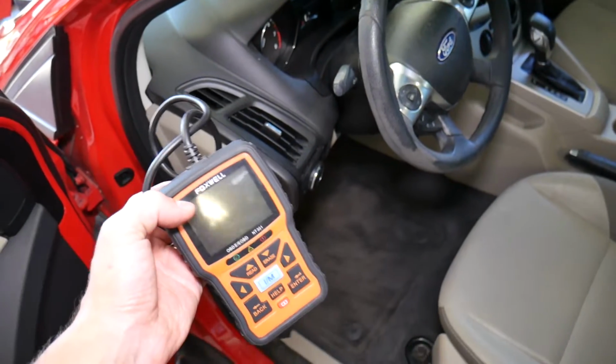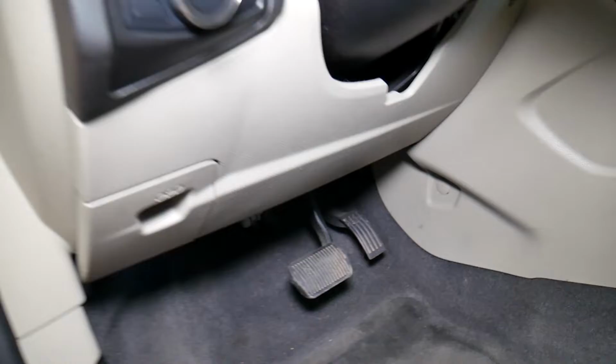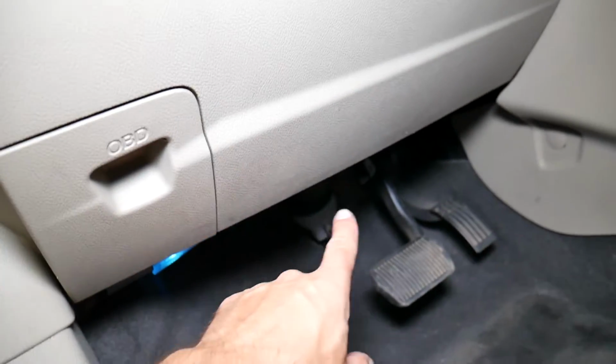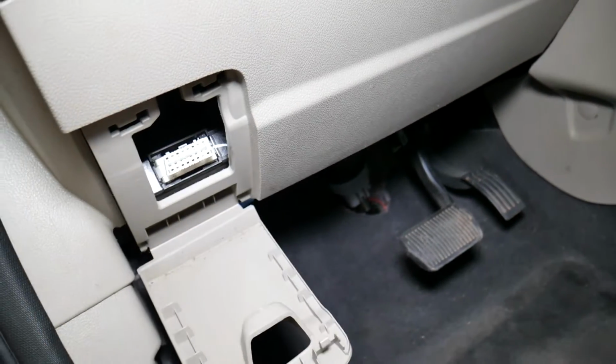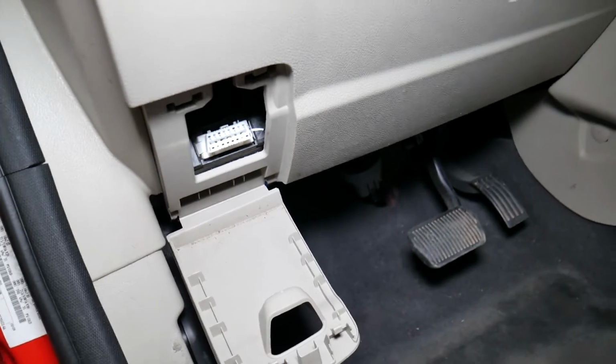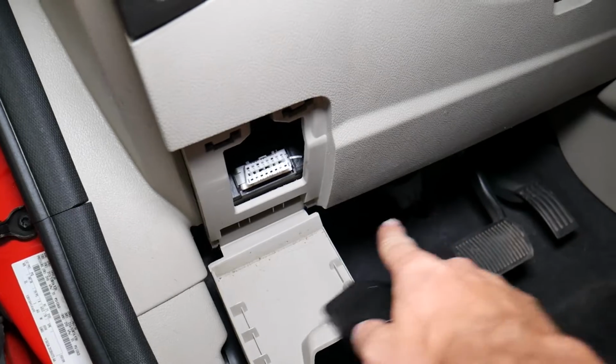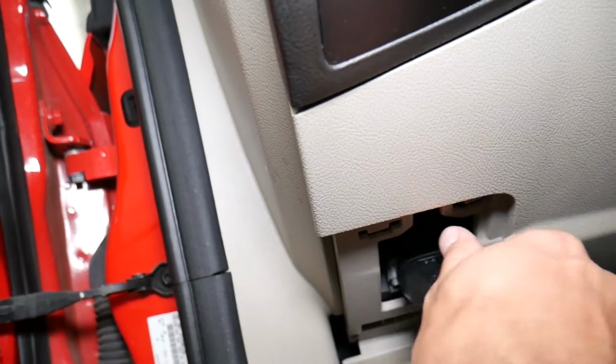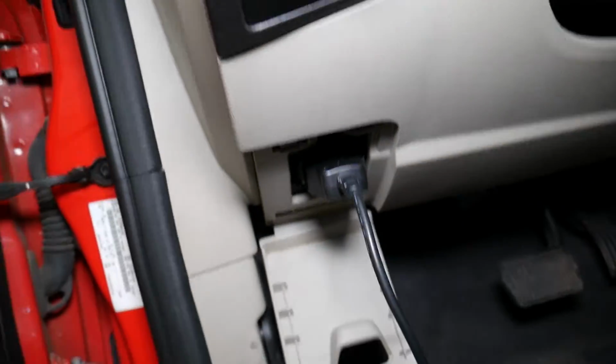Now I'm going to go inside. Usually under your steering wheel somewhere on your Ford vehicle you'll find a cover that says OBD, or right under there somewhere you may have the OBD connector. It really depends. Sometimes it's under a cover, sometimes it's right under that plastic, so you might need to go like that underneath to find it. So okay, you can see it's connected.